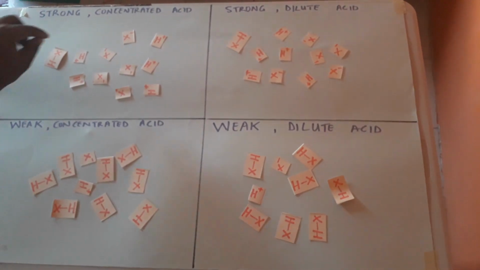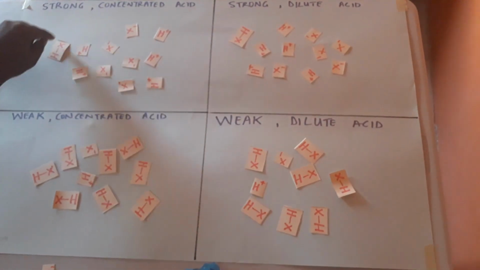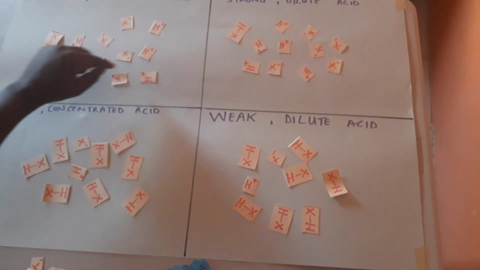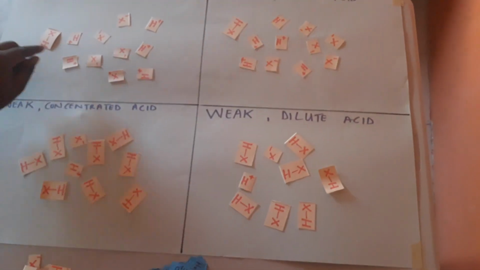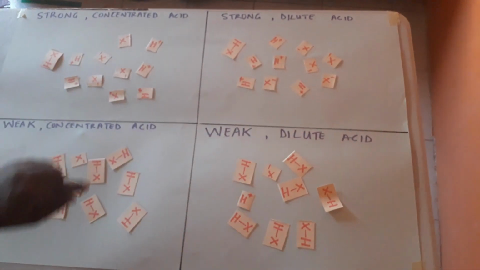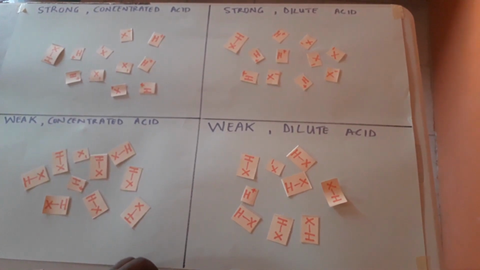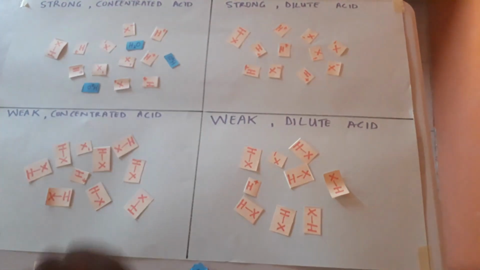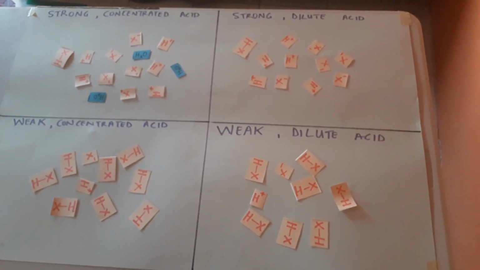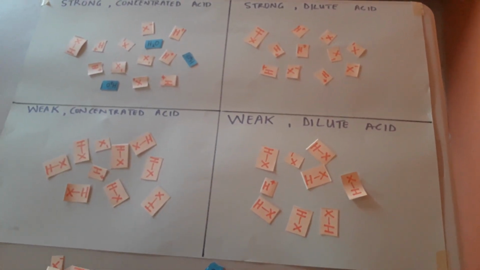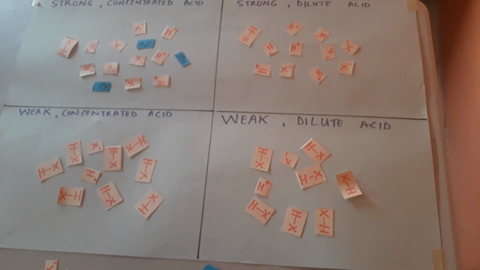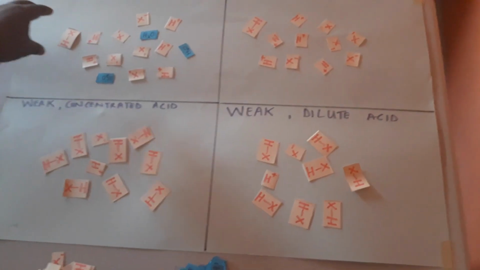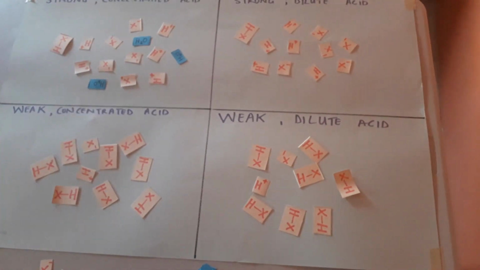Okay, now let's sort out the concentrated solutions. So the concentrated solution means therefore that you will have a lot of the acid. Now all of these represent the acid, the molecular form and the ionic form. And then what you will have is relatively few water molecules. That is your concentrated acid. And so we have dealt with both strength and concentration.